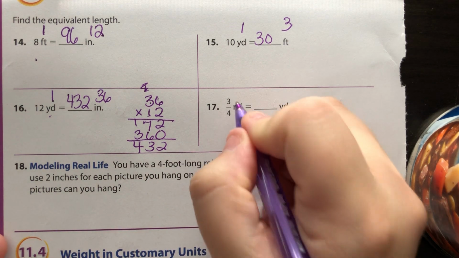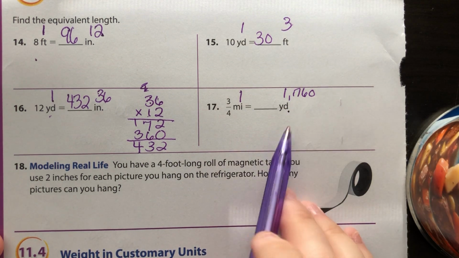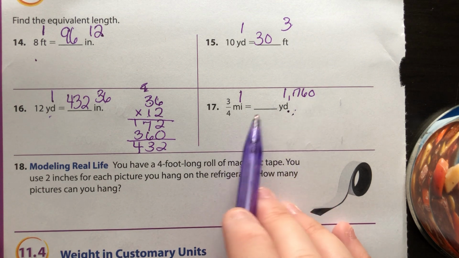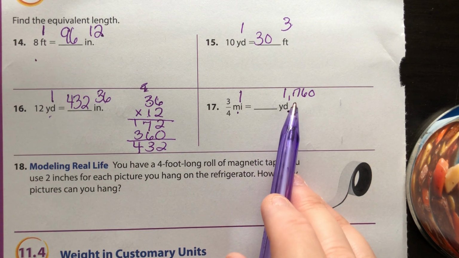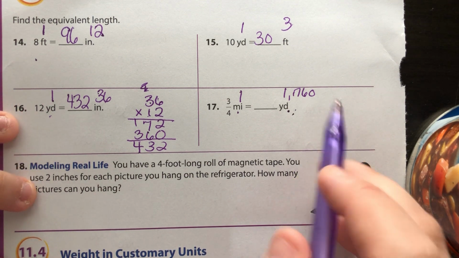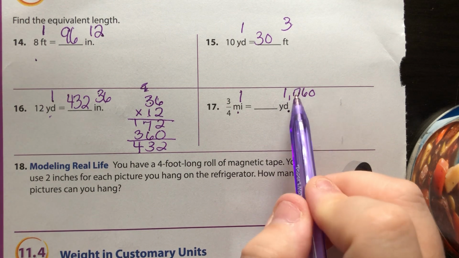So this would be 1 mile is 1,760 yards. And if you don't have this in your conversion sheet, you can go ahead and write it down. So in 1 mile, there's 1,760 yards. Okay, in order to find feet, then that would be 3 times that, because there's 3 feet in a yard.